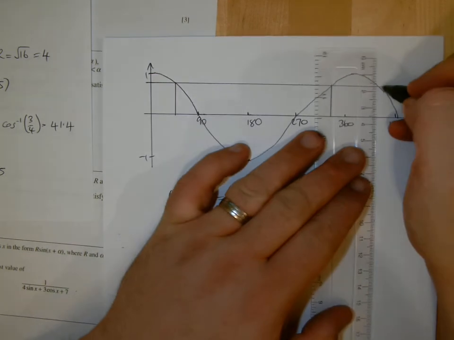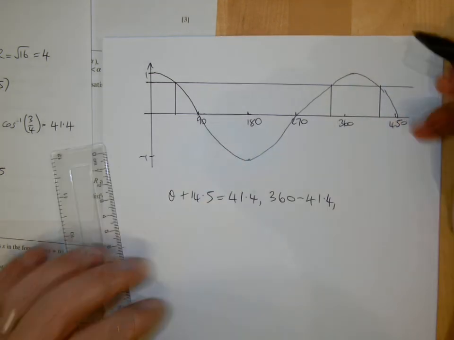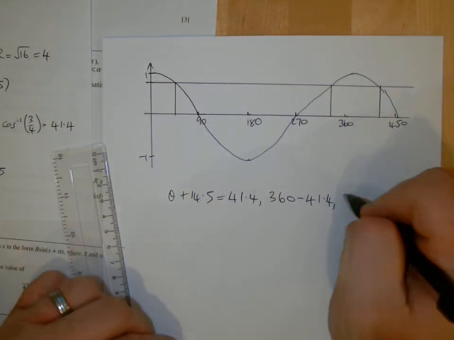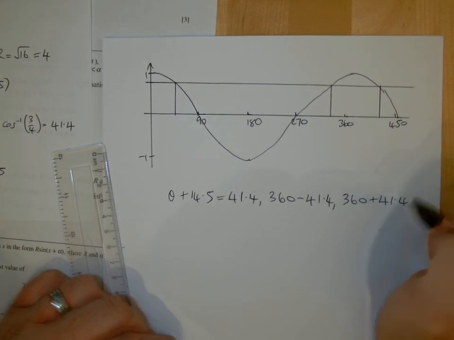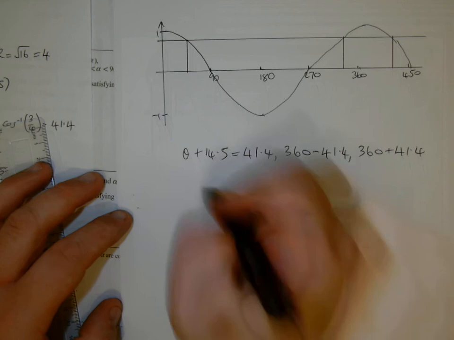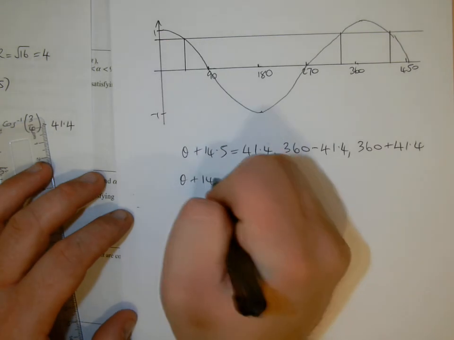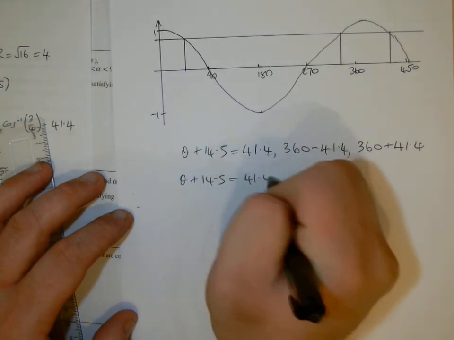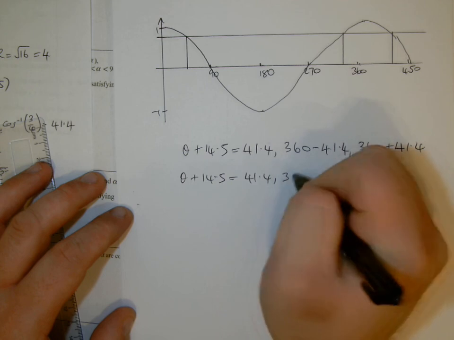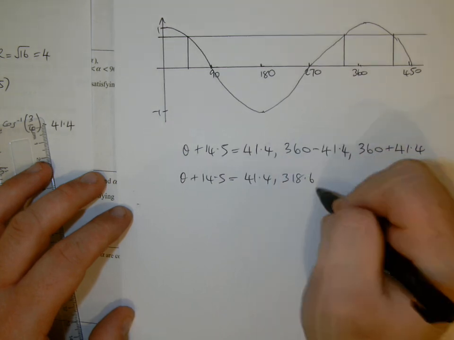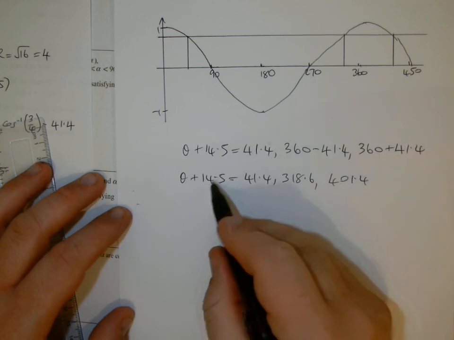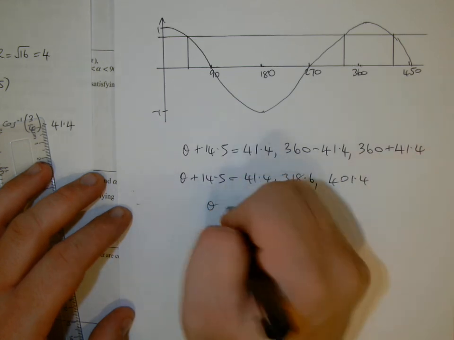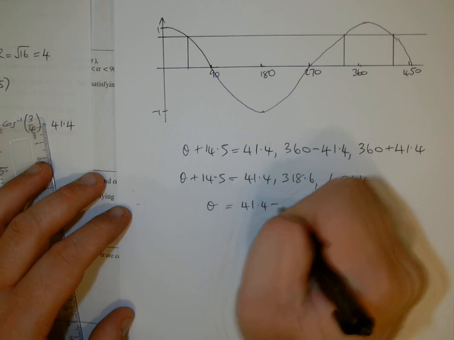And then there's another one here, which will actually be 360 plus 41.4. So we get theta plus 14.5 equals 41.4, 318.6 and 401.4, and then we've got to take that 14.5 away.